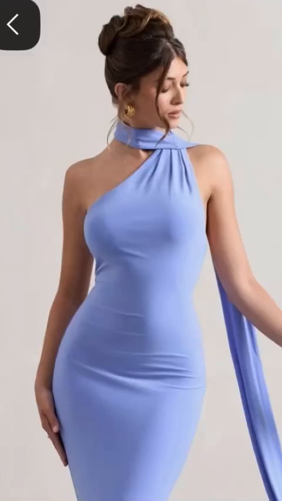In today's video, we're going to be learning how to make this asymmetric two-piece.